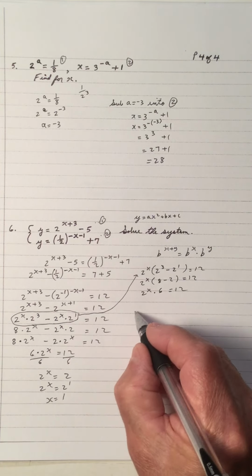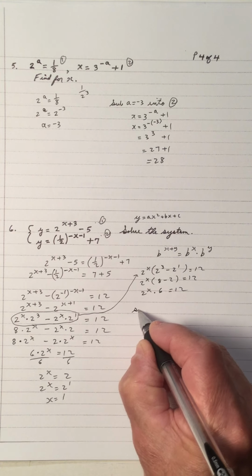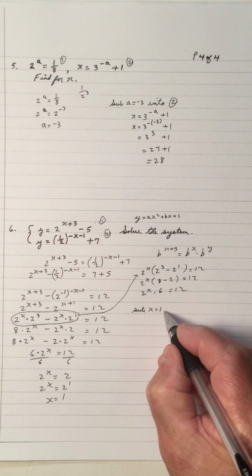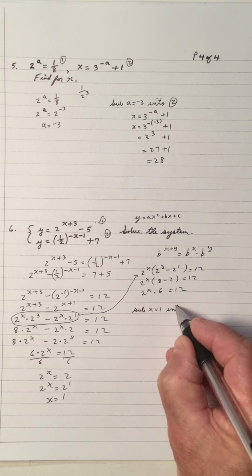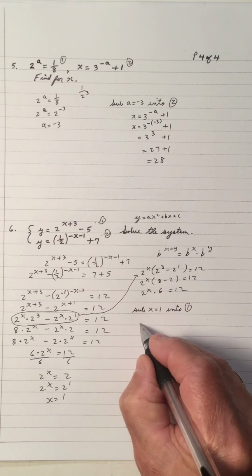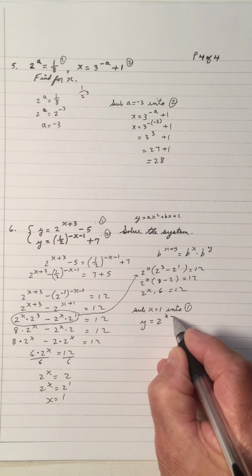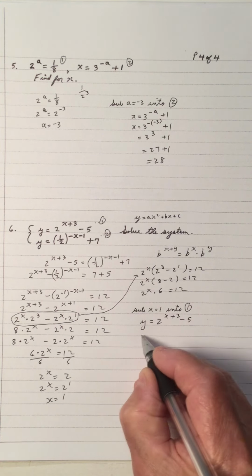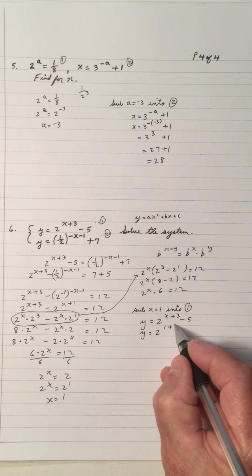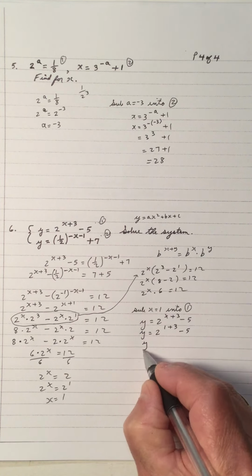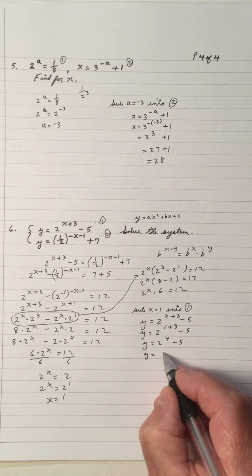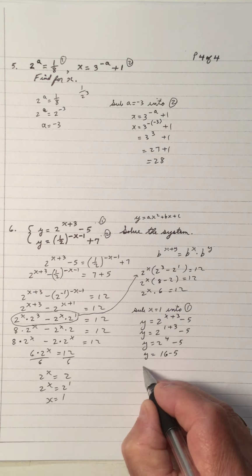So x is 1, better be careful, sub x equals 1 into number 1. So y equals 2 to the x plus 3 minus 5. x is 1, so that's 2 to the 4, which is 16, minus 5.